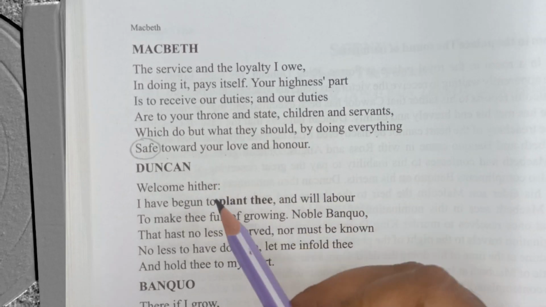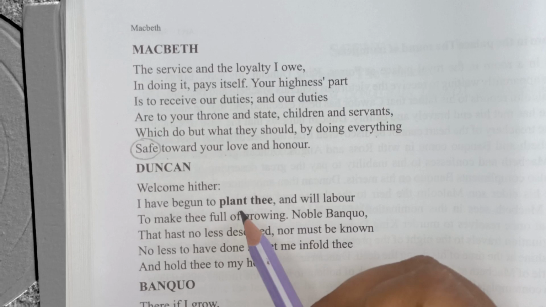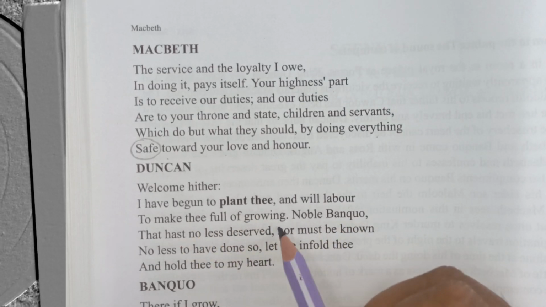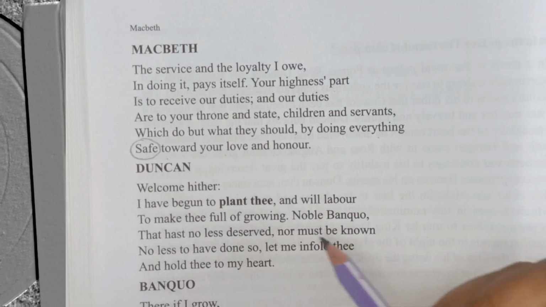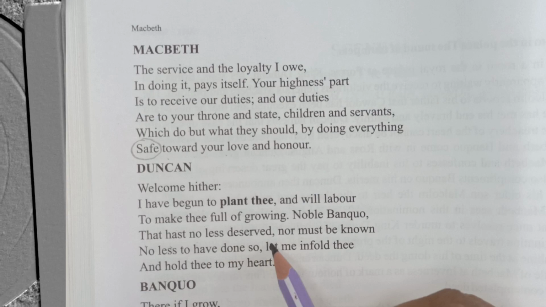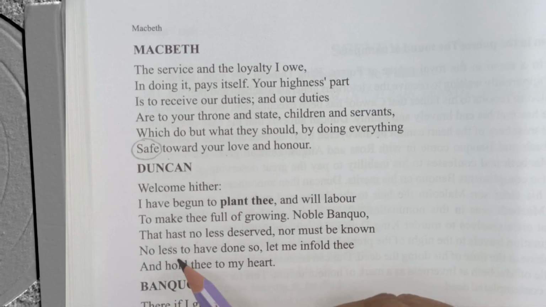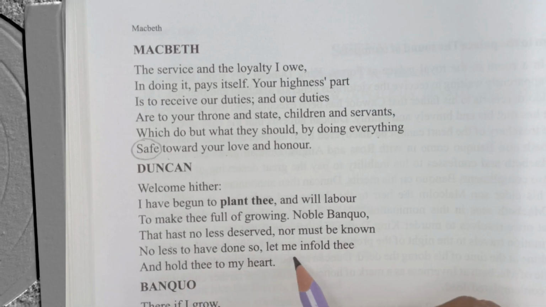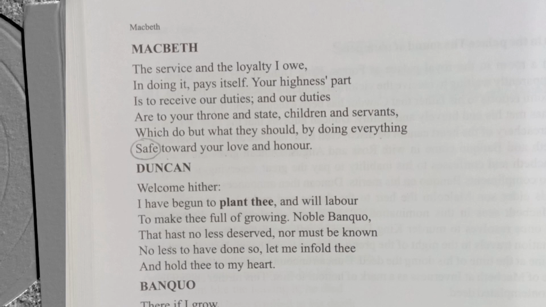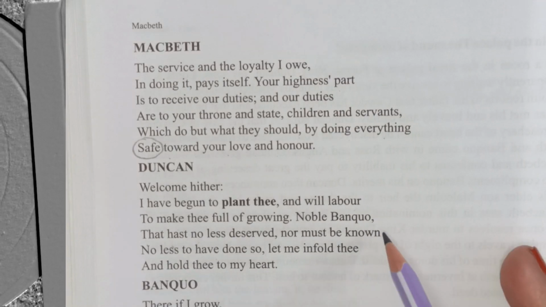Duncan: "Welcome hither. I have begun to plant thee and will labor to make thee full of growing." And then he turns to noble Banquo. "Noble Banquo, that hast no less deserved, nor must be known no less to have done so. Let me enfold thee and hold thee to my heart." So he appreciates the services of noble Banquo as well.